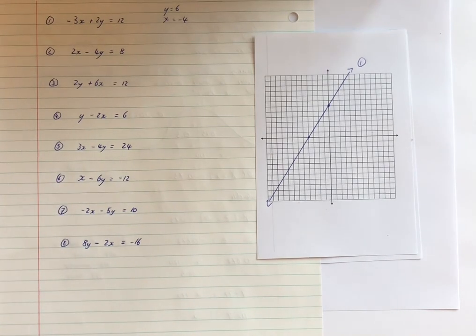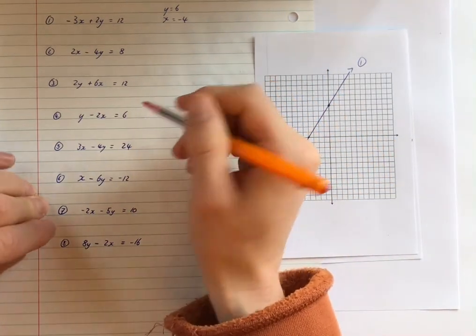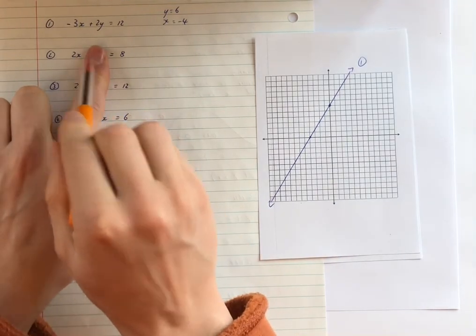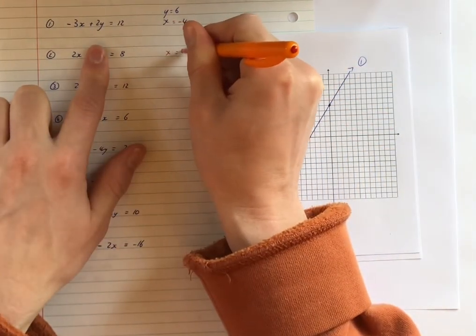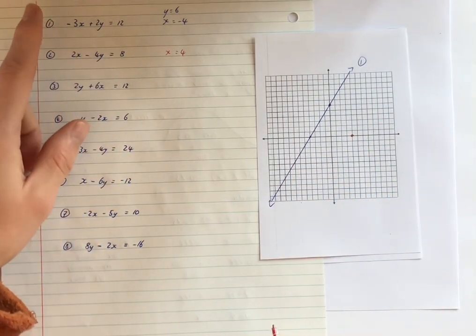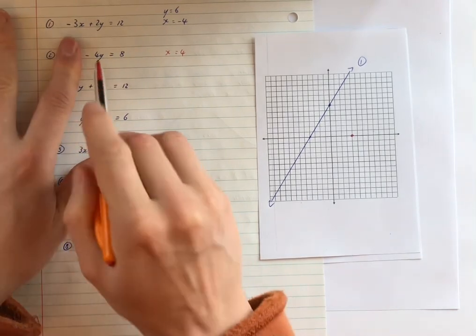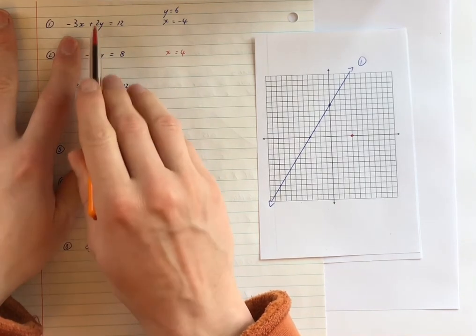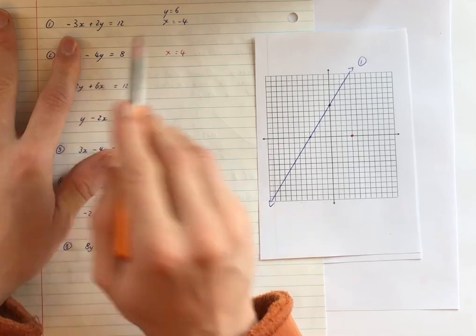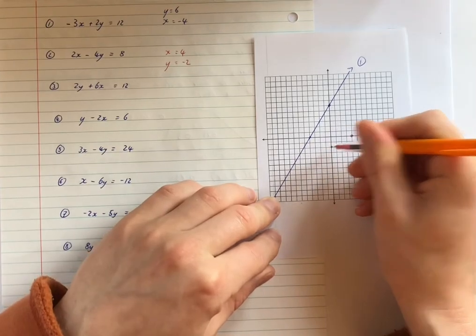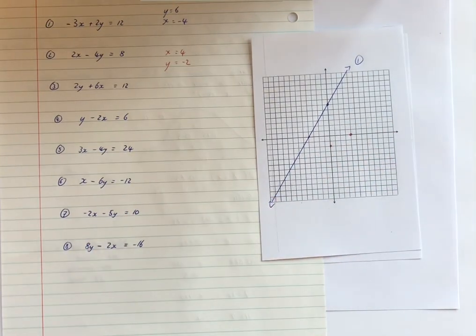I'll do it in a different colour so we don't get them mixed up. It doesn't matter which one we do first, we're going to make y 0. So we're going to cover up that y. 2 times what is 8? x is 4. Now we're going to plot the y-intercept, cover up the x. Now the -4 is acting upon this y, so be careful there. That's why I wanted to do these first 2. -4 times what is 8? y must then be -2. So we put that point on there, and now we can rule a line between those.